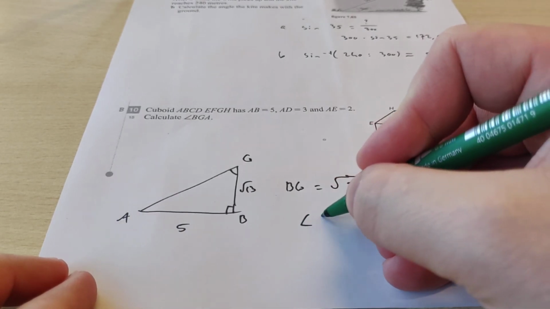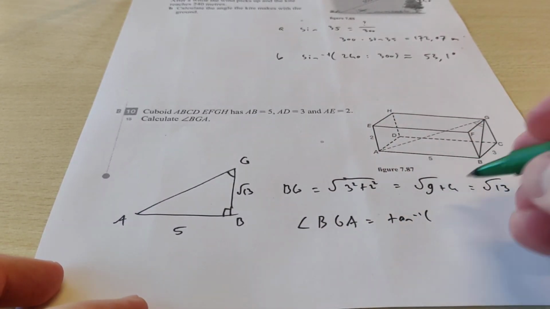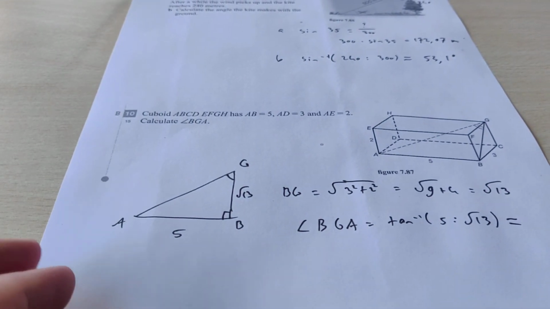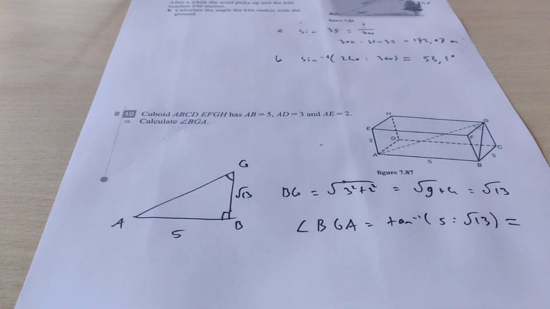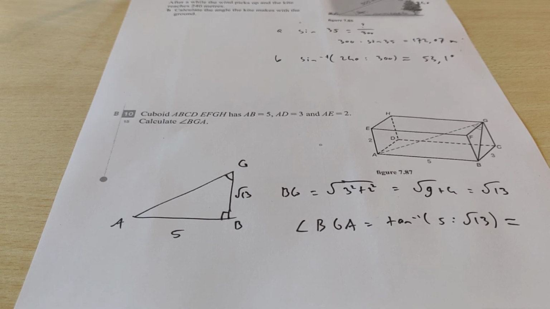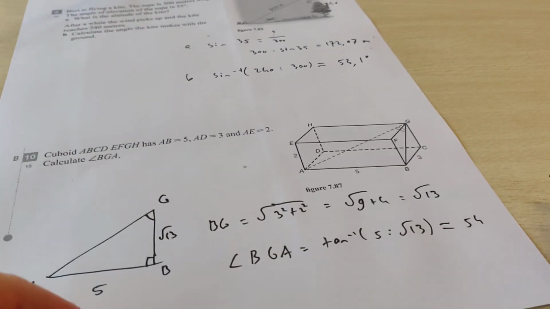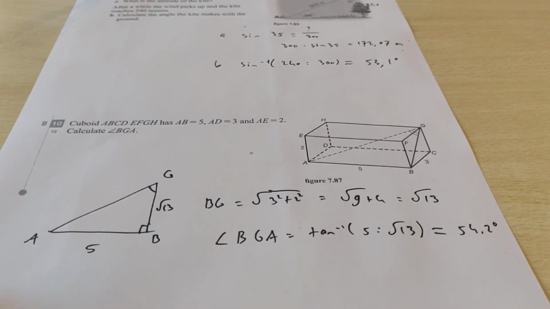So to calculate angle BGA, I do tan minus 1 and then 5 divided by the square root of 13. Because 5 is the opposite side and the square root of 13 is the adjacent side. So I do tan minus 1 and then 5 divided by the square root of 13, and then it tells me it's 0.2 degrees, and that's the answer for exercise 10.